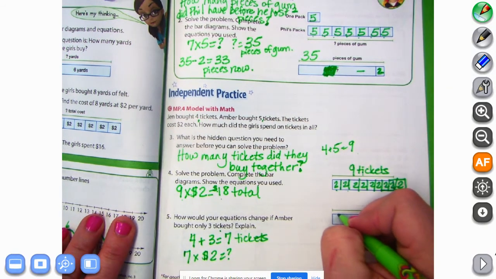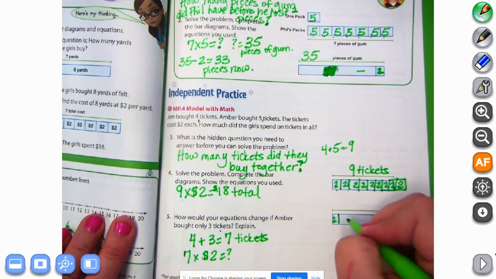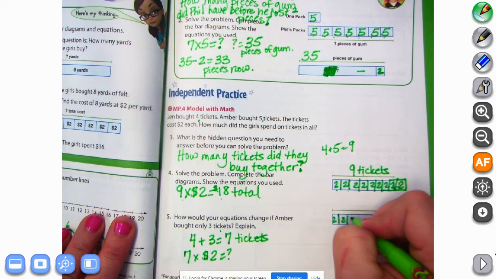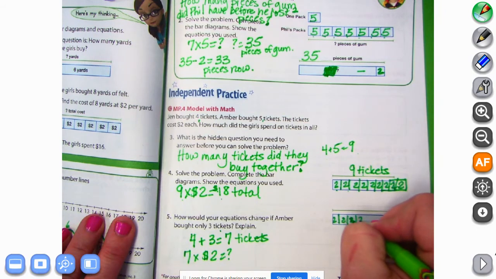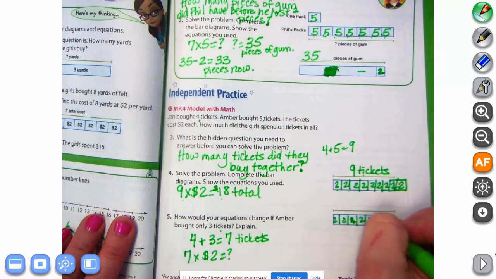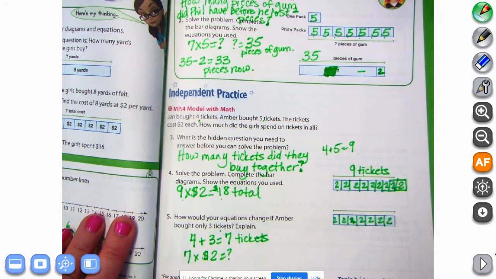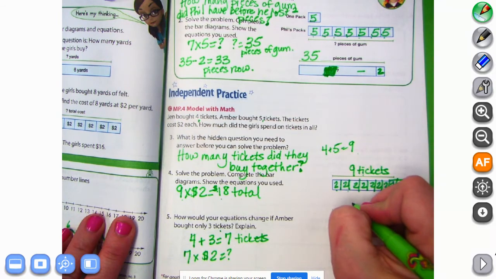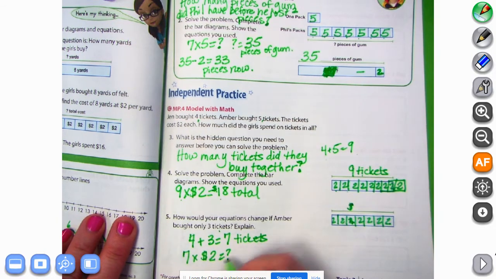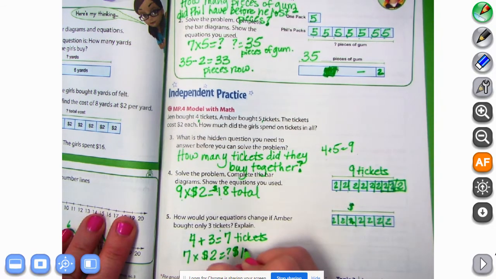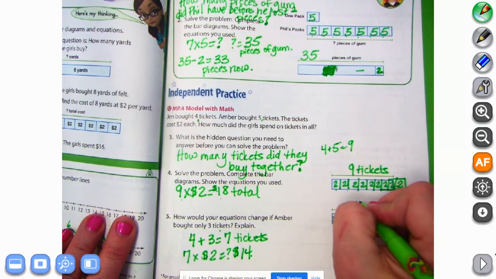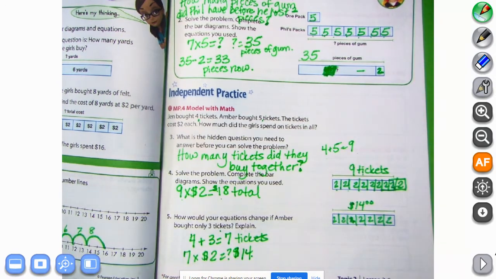So if we only had to do 7, 2, 3, 4, 5, 6, 7, we'd have how much up here? $14. $14 up here. Go ahead and get that written down.